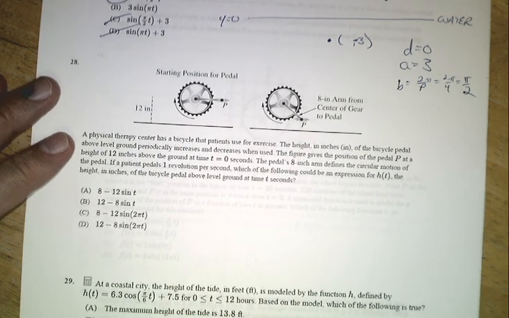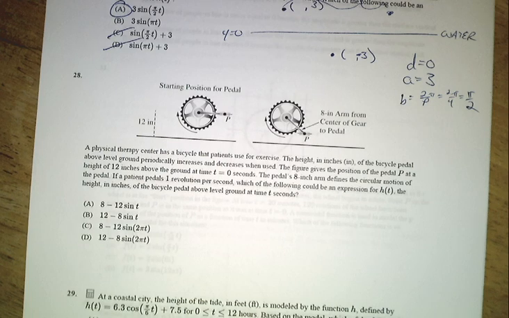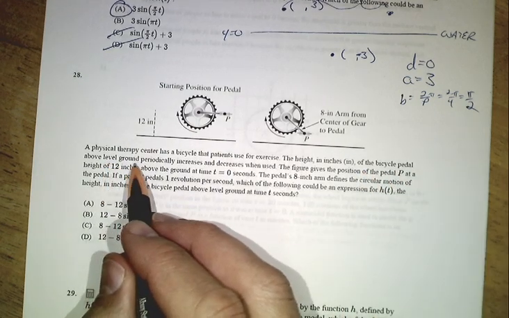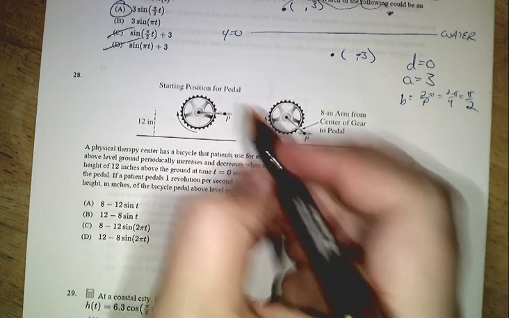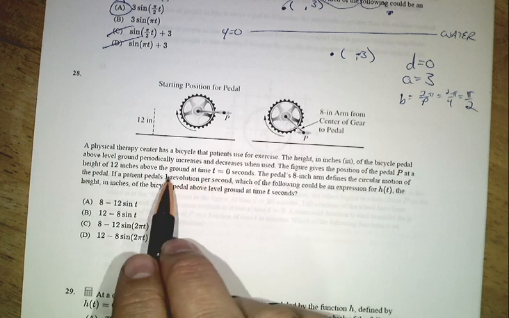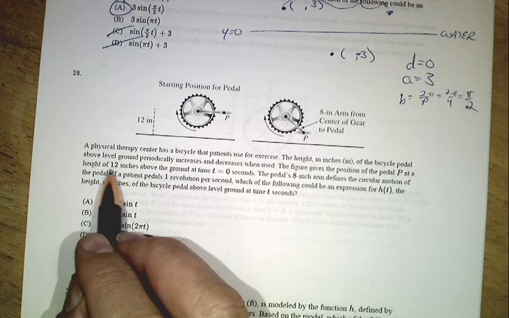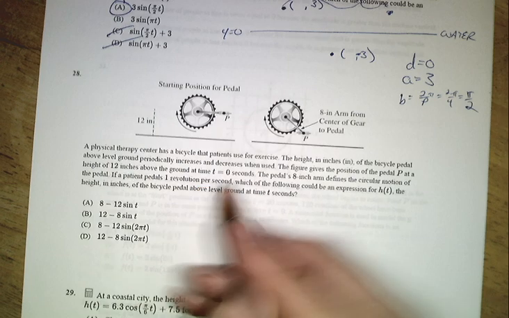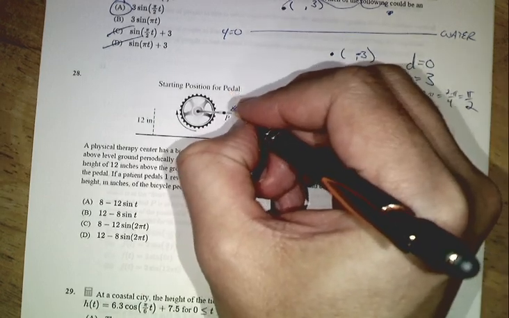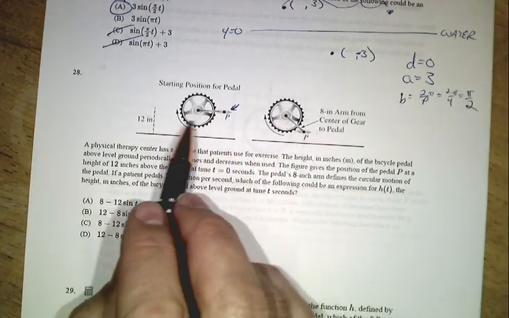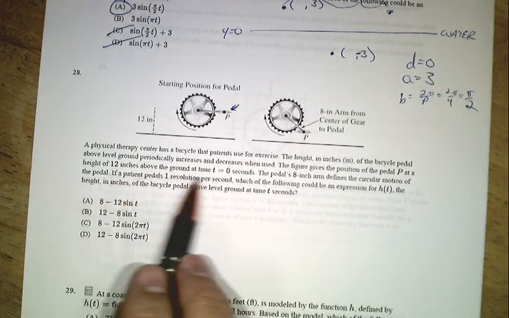Starting position for a pedal. Okay, so a physical therapy center has a bicycle that patients use for exercise. The height in inches of the bicycle pedal above the level ground periodically increases and decreases when it's used. So that makes sense. As it goes up and down, it gets further from the distance from the ground. The figure gives the position of the pedal P at a height of 12 inches above the ground at 0. So it's starting right here. I'm assuming this is going to be right at the midline.